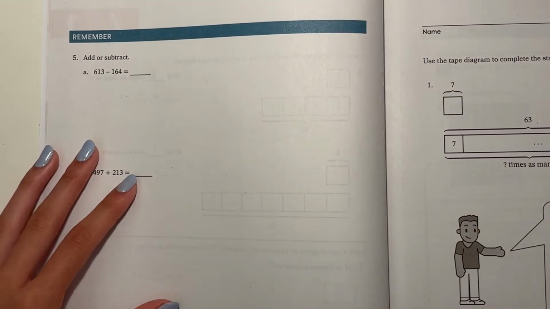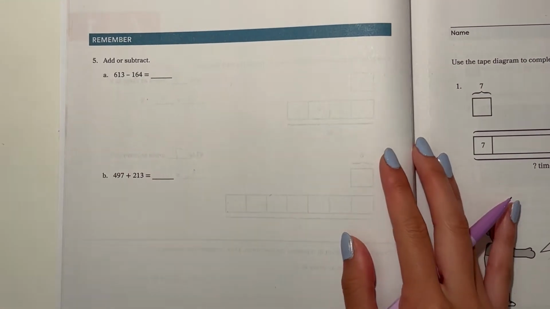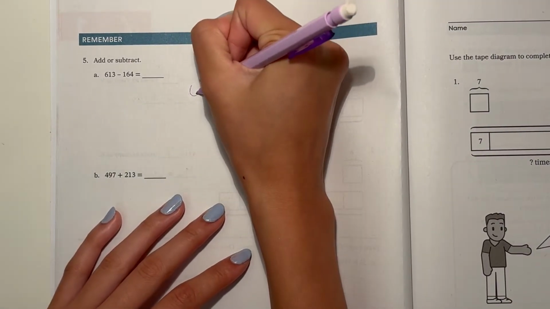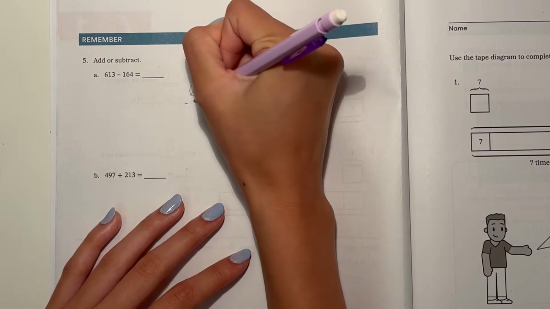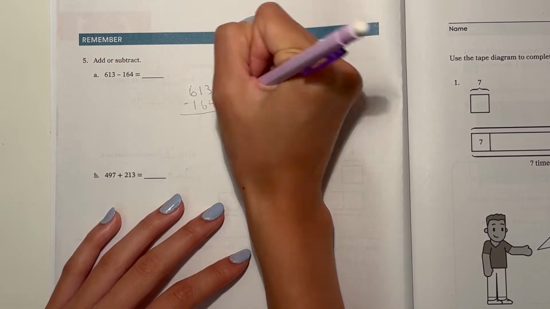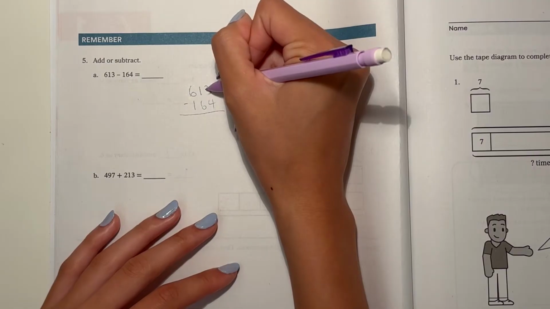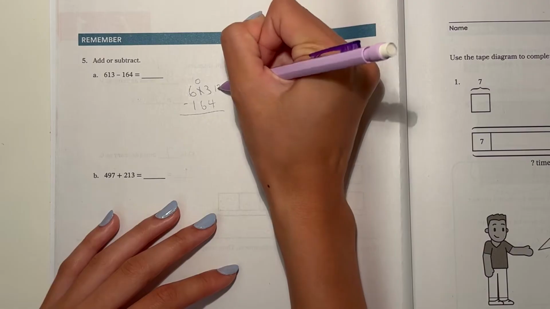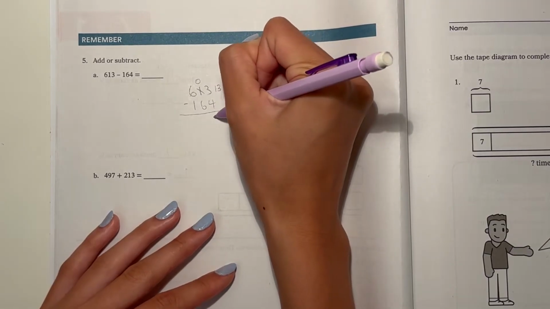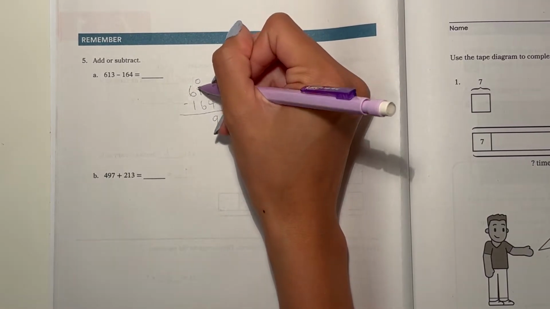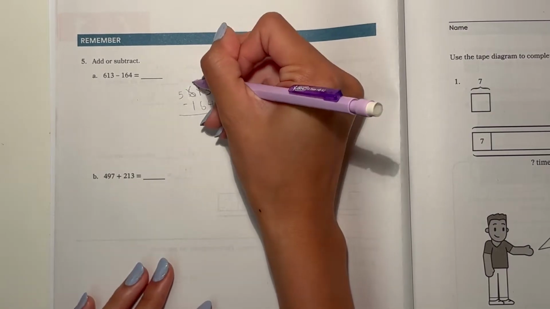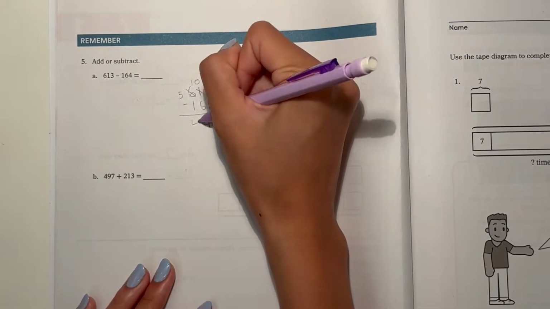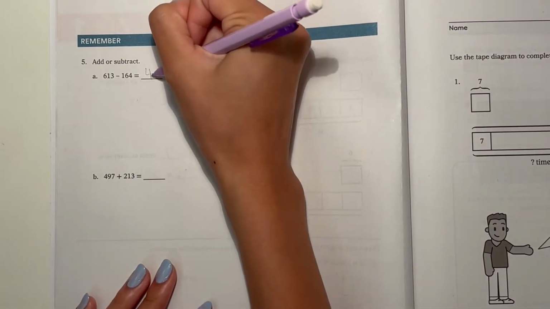Next, number 5, add or subtract. 613 minus 164. So let's do this vertically. 3 is smaller than 4, so I need to borrow a 10. This becomes 0. This is 13. 13 minus 4 would be 9. 0 minus 6. 0 is smaller, so I need to borrow a 10. This becomes 10 minus 6, which is 4. And this is 5 minus 1, which is 4. So our answer is 449.